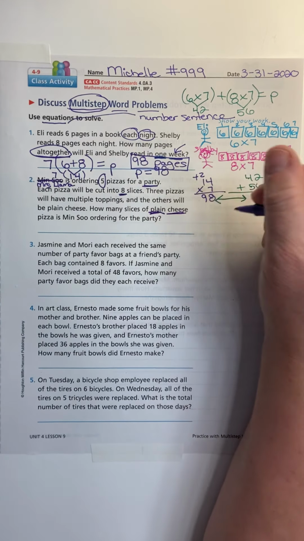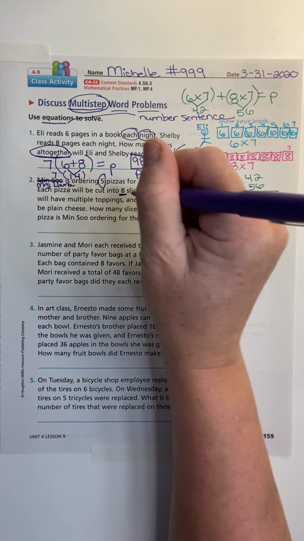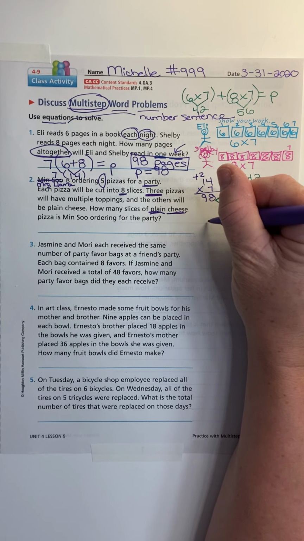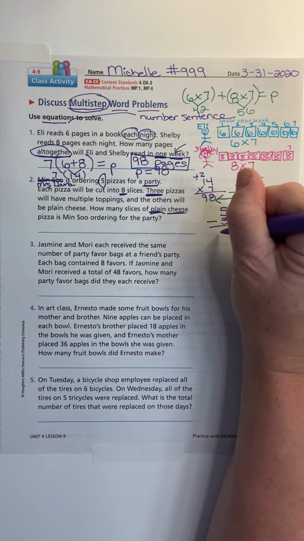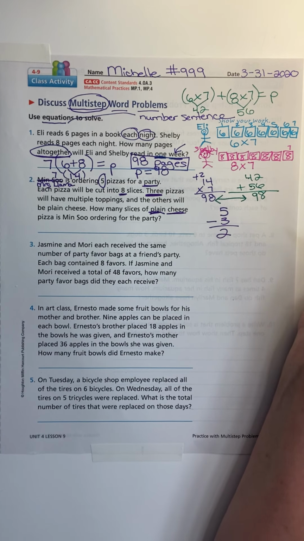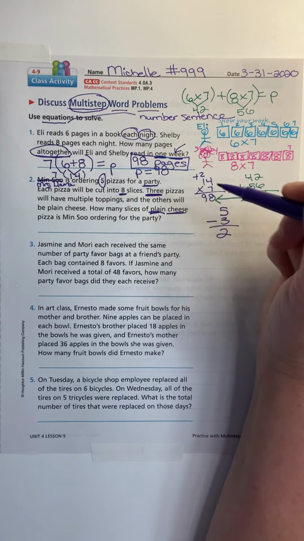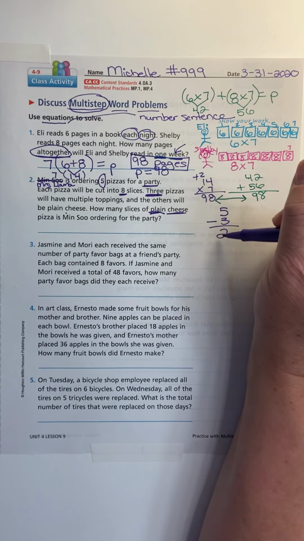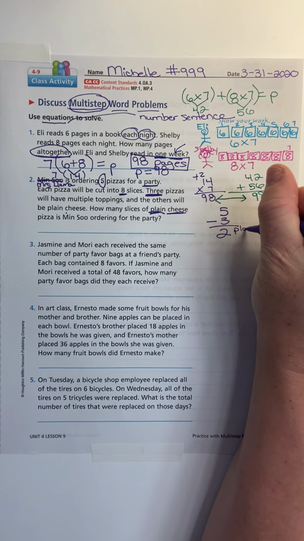If there are 5 pizzas altogether and 3 of the pizzas have multiple toppings, we can say 5 minus 3 equals 2, right? Okay, 5 pizzas altogether, 3 pizzas have toppings, the others are plain cheese. So 2 are plain cheese.